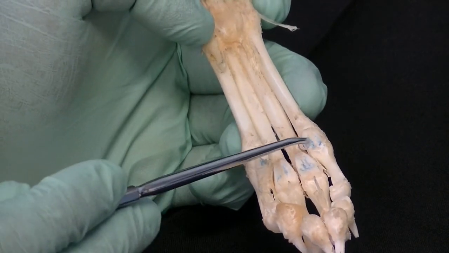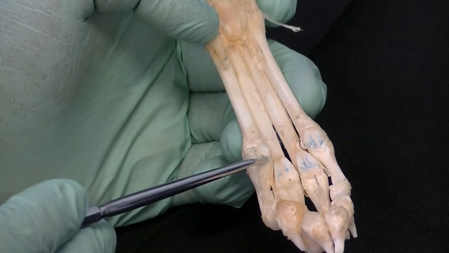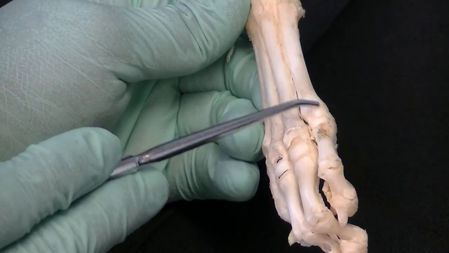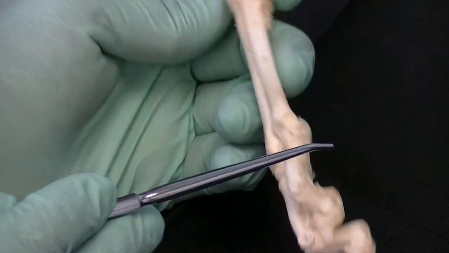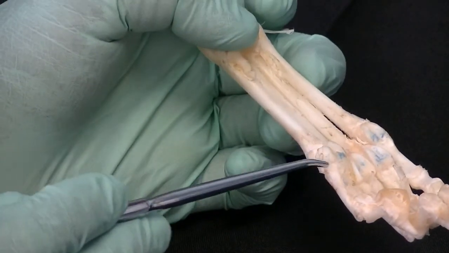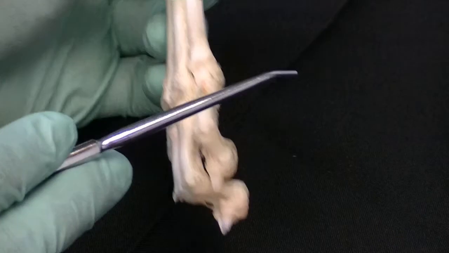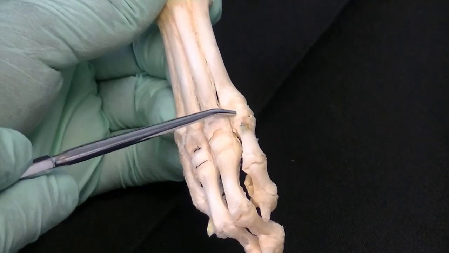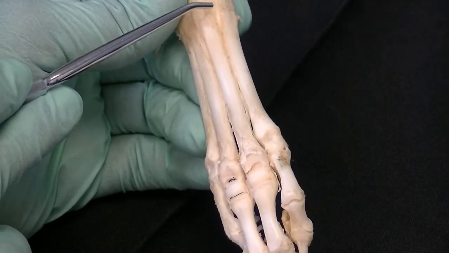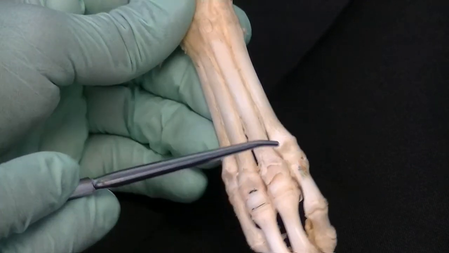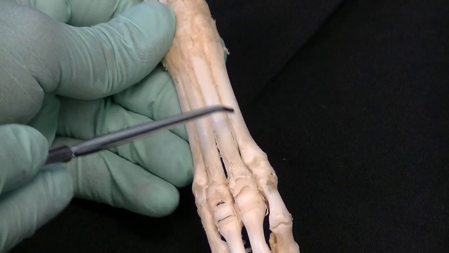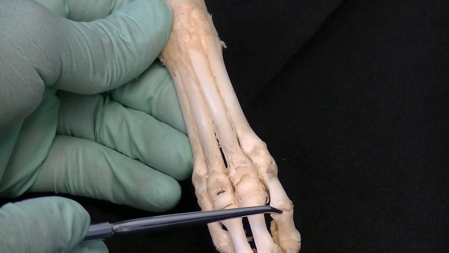So we have proximal sesamoid bones, 2 per digit, at the junction between the metatarsal bone and the proximal phalanx of the digit, located on the plantar surface. Then on the dorsal aspect, at the same level, we expect to have a sesamoid bone located here, which is your dorsal sesamoid bone, within the tendon of the long digital extensor muscle.